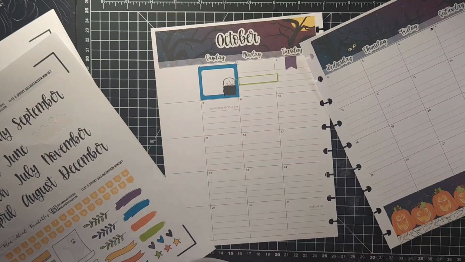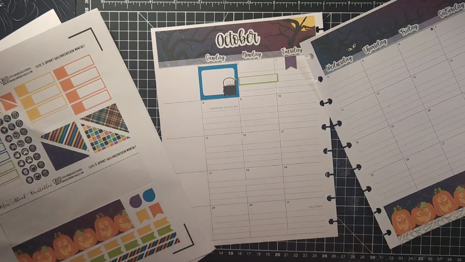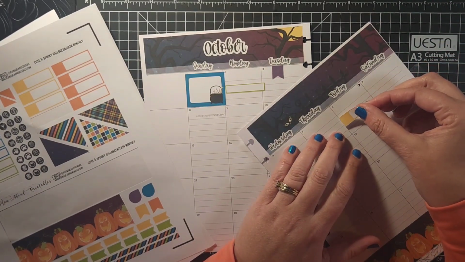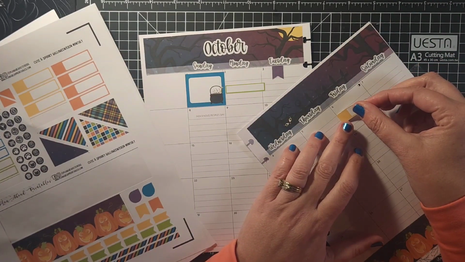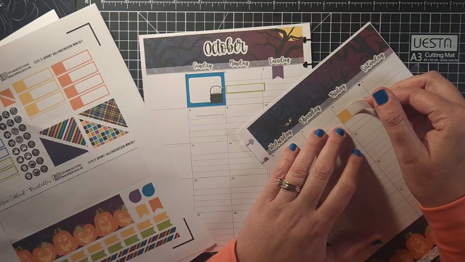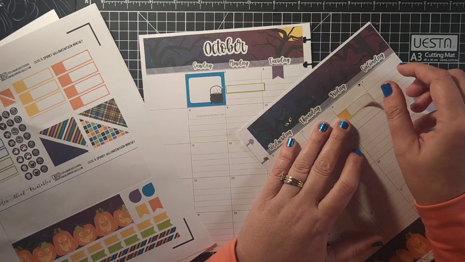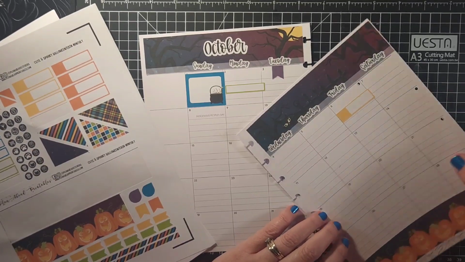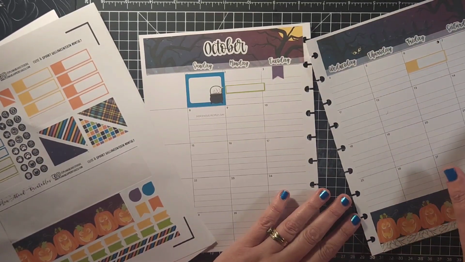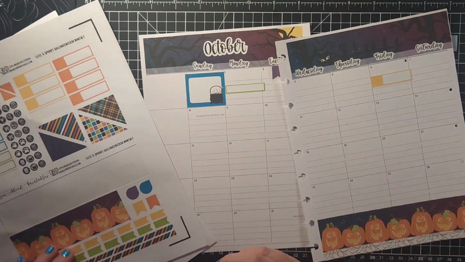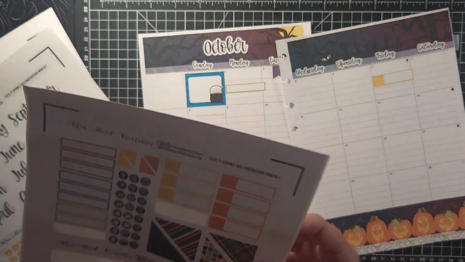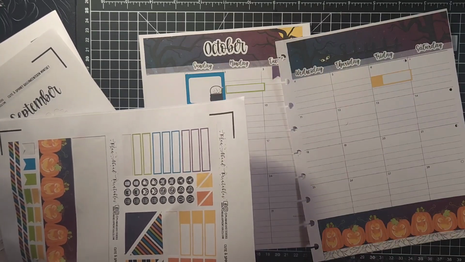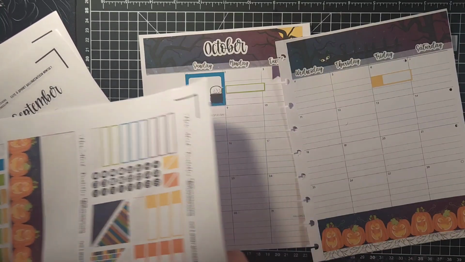One of these yellow things here. That'd be cute. And then on the 7th, I have a fun outing to the symphony. I kind of like these little half box triangles. These are super fun.